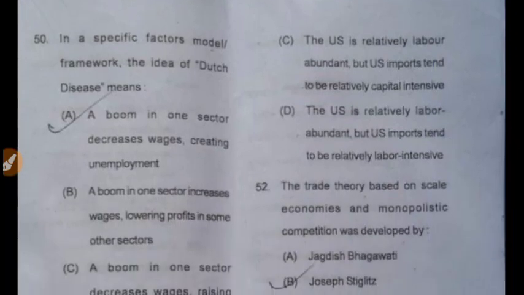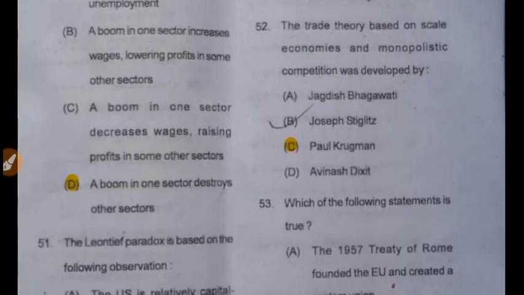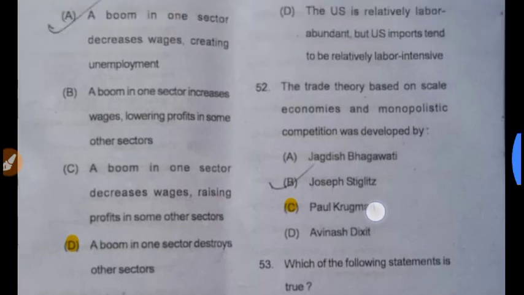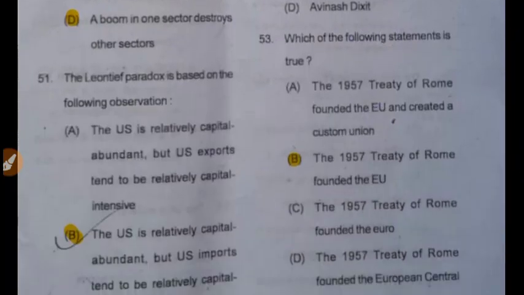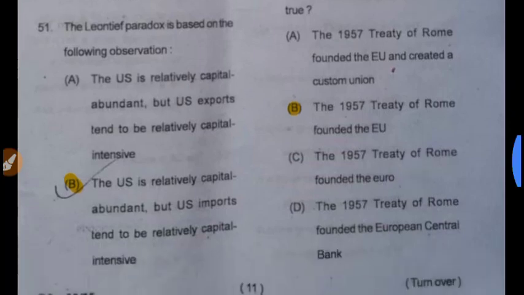In a specific factor model, the idea of Dutch disease means a boom in one sector hurting the other sector. This is Dutch disease. The Leontief paradox is based on the following observation. It is the empirical test of the Heckscher-Ohlin theory. The US is relatively capital abundant, yet the US imports relatively capital intensive goods. It is the reversal of the Heckscher-Ohlin theory.